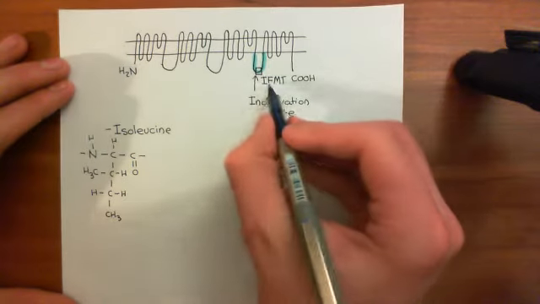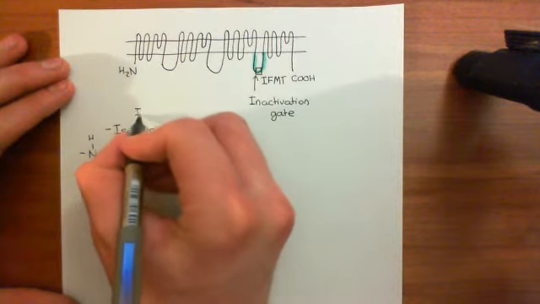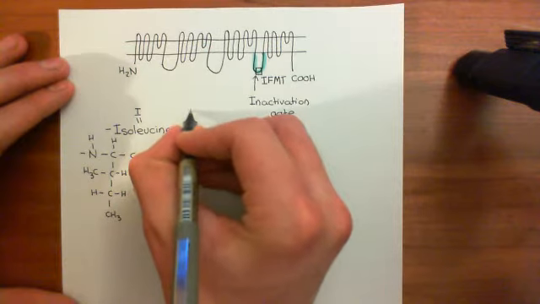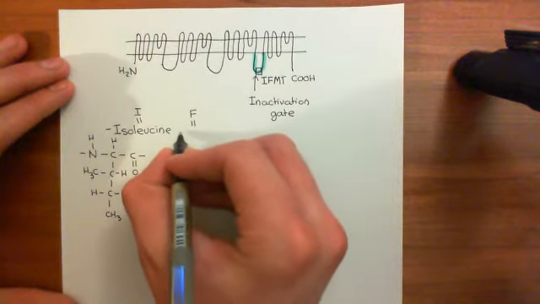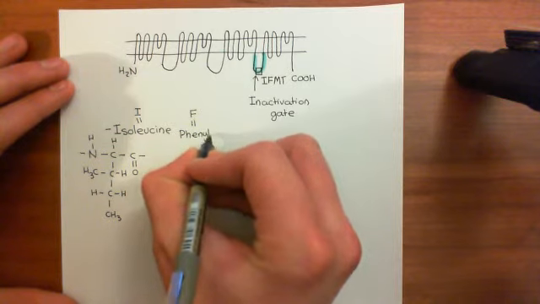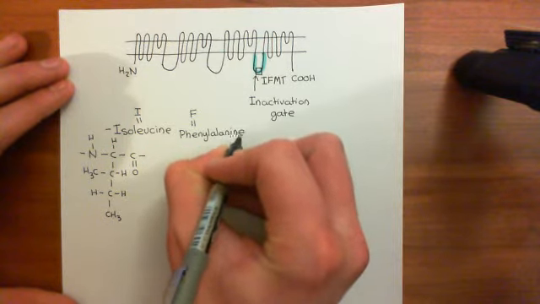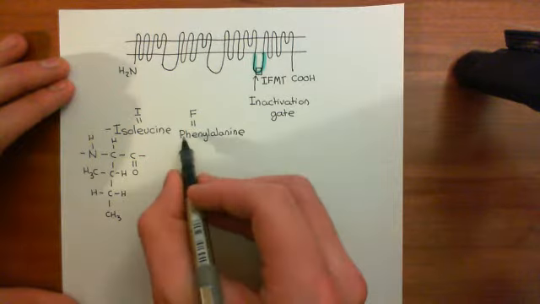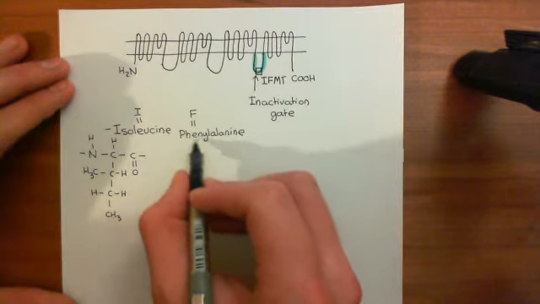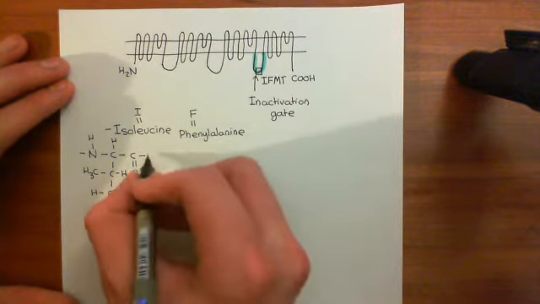Okay, the next amino acid along is F. Now, what does F stand for? So I stood for isoleucine. Next, let's have F. F basically stands for phenylalanine. And you might wonder, well, why didn't phenylalanine get called P? Well, P was for proline, so it couldn't have that. So they thought to themselves, well, what's the best letter to give phenylalanine? Well, it sounds as though it begins with an F, so let's give it F.